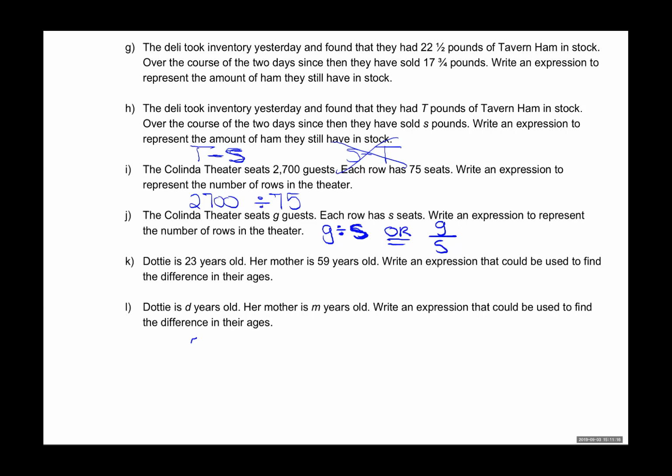No, but K is subtraction. K is subtraction. Dottie is 23 years old. Her mother is 59 years old. Write an expression that could be used to find the difference in their ages. Okay, awesome. You're right, Ashley. K is subtraction. How come it's subtraction here with the ages when it wasn't before? Well, it's the difference in their ages, the difference in the absolute number subtracted. Which one would you write first? Good question, David. It matters. Which one would I write first, you guys? The bigger number. I'd have to write 59 first.